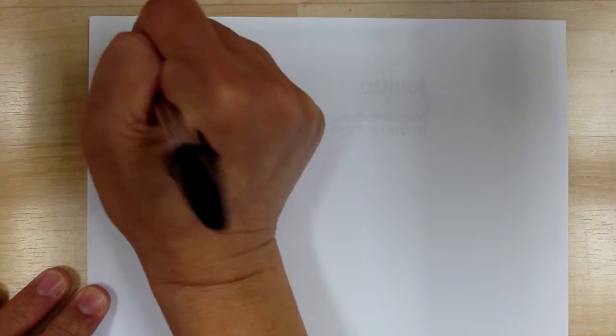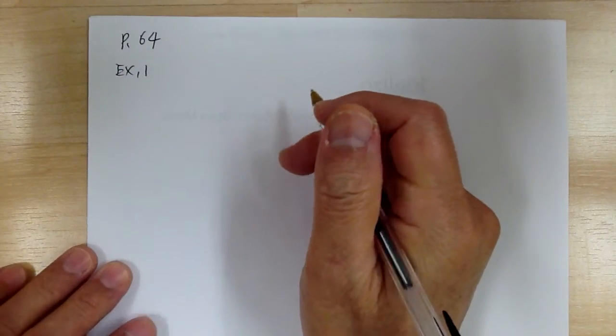Open your book to page 64. The objective of this lesson is to find the intersection of two lines. So again, this is a review from Algebra 1. Okay, so you have two equations.